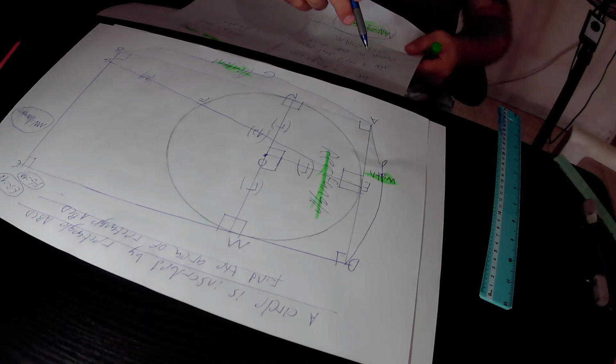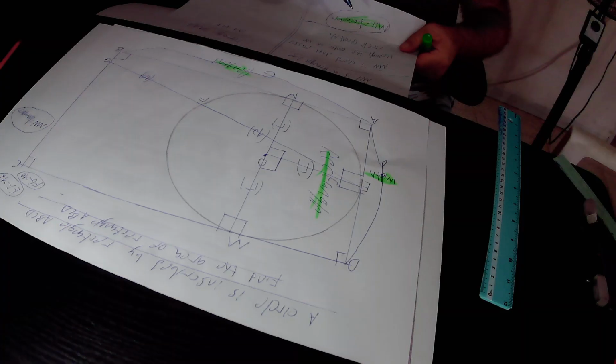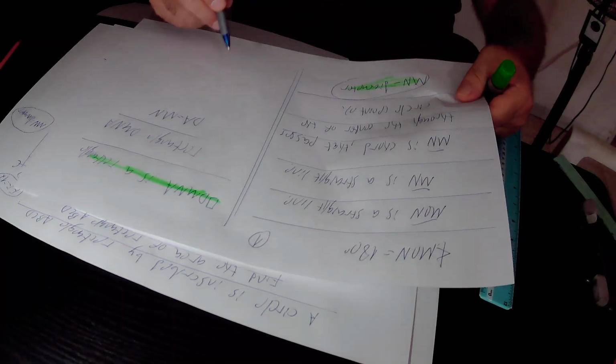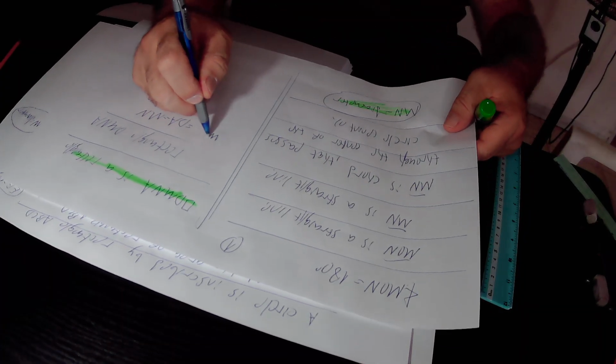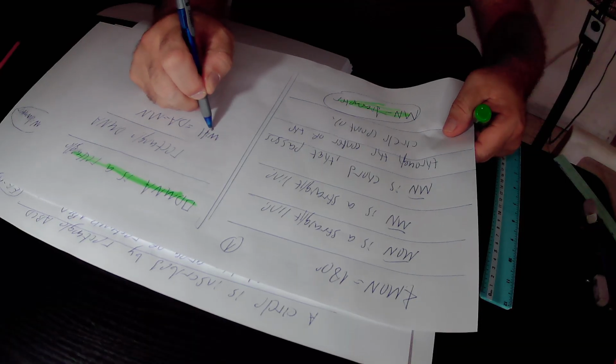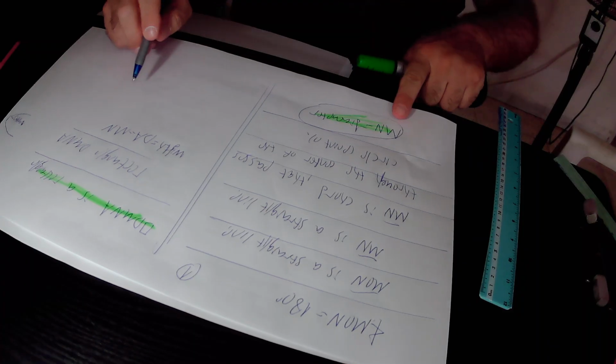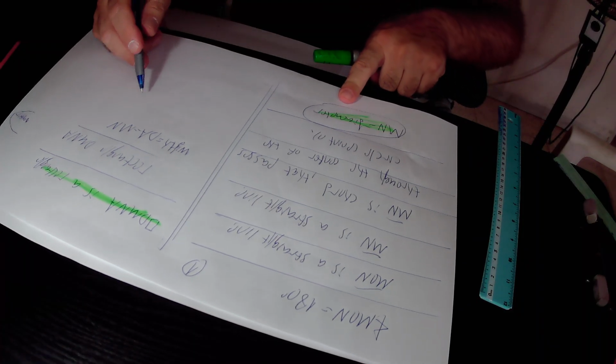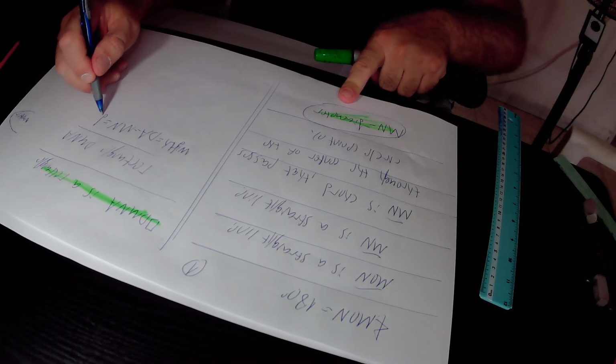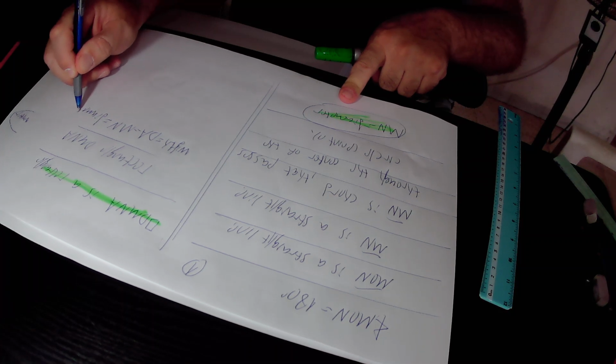According to our definition, DA is the width of rectangle ABCD, so I'll write it down. DA is the width of rectangle ABCD, and we already found out that MN is the diameter of the circle. So I'll write it down. MN is the diameter of the circle.